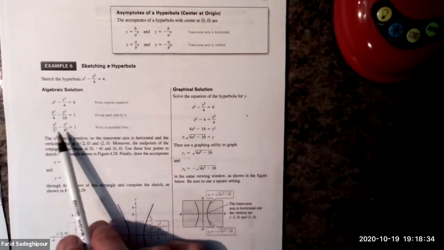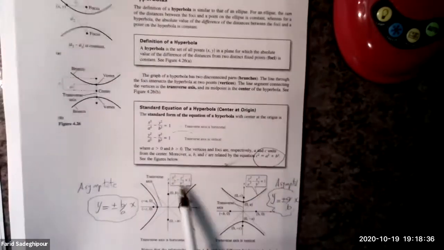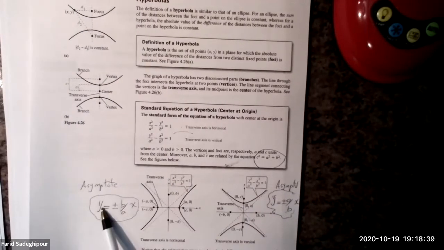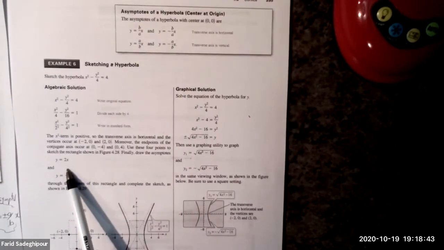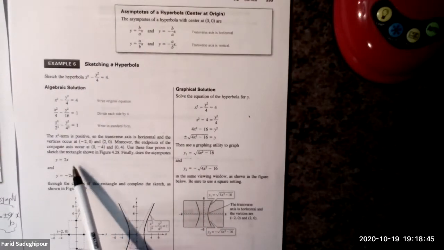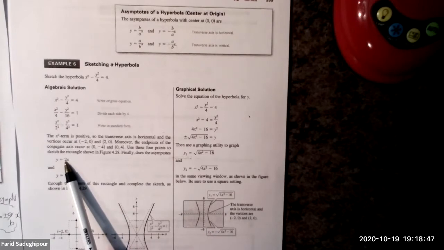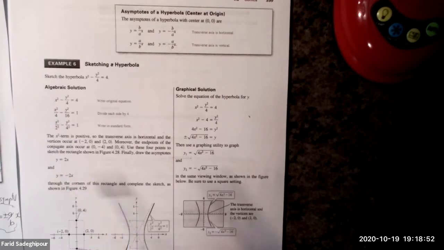This kind of hyperbola, which has x2 over a2, what's the equation? Y is plus or minus b over a x. So here, b over a x is 2. And that gives you the equation of the asymptotes, which are these 2.